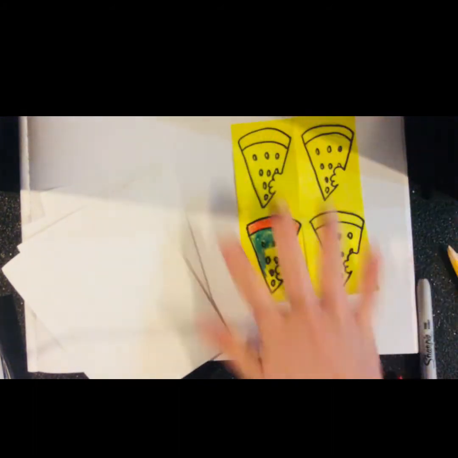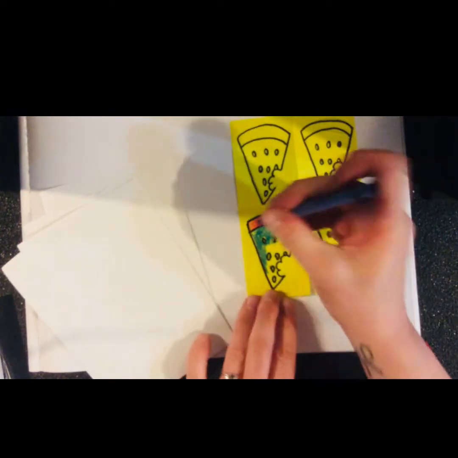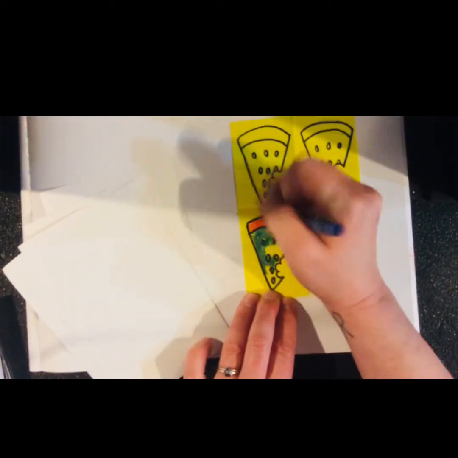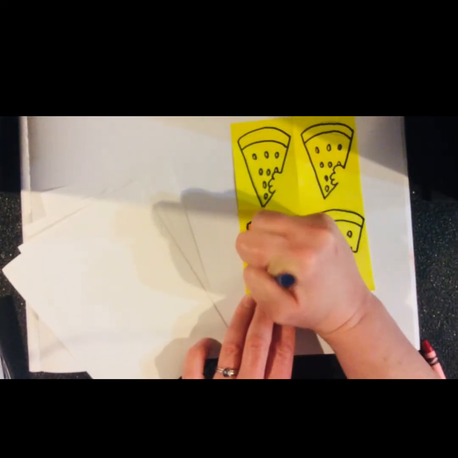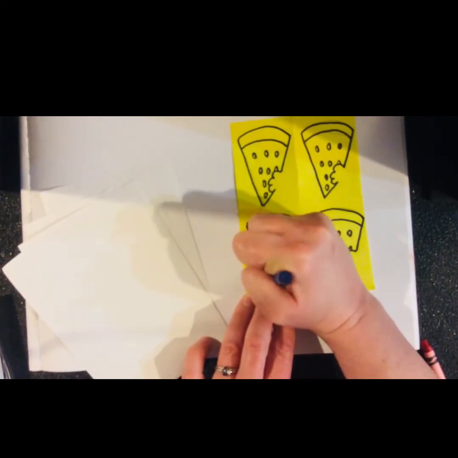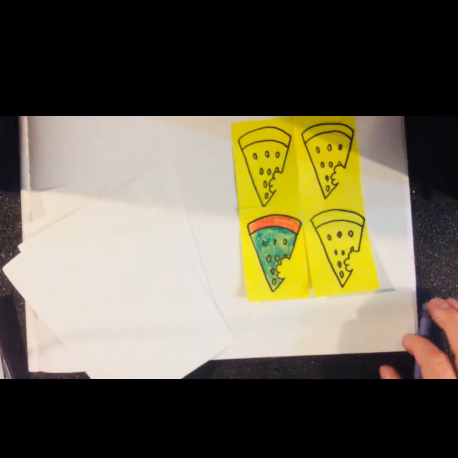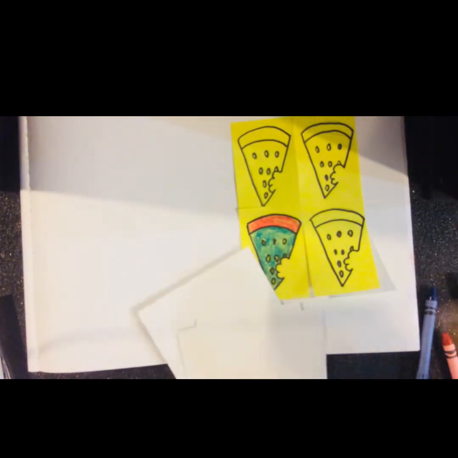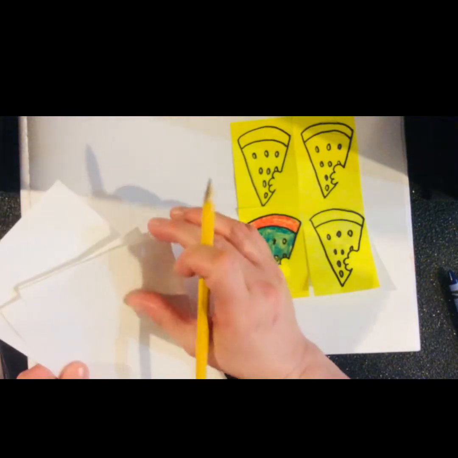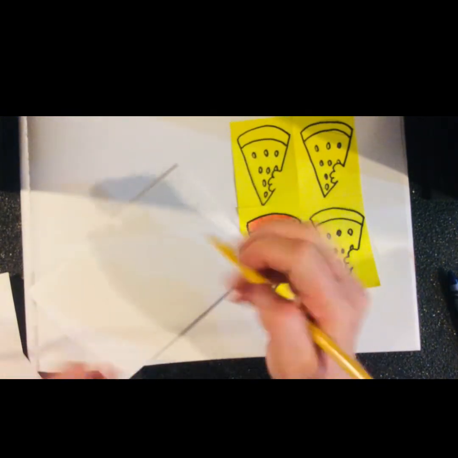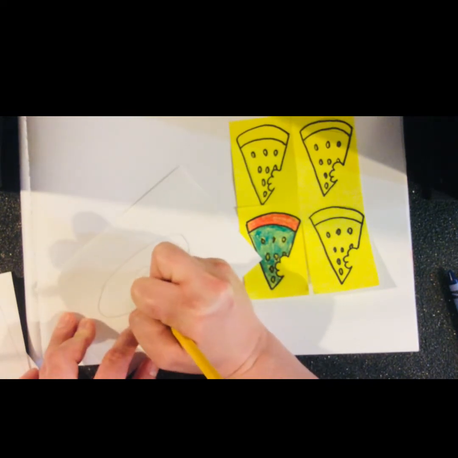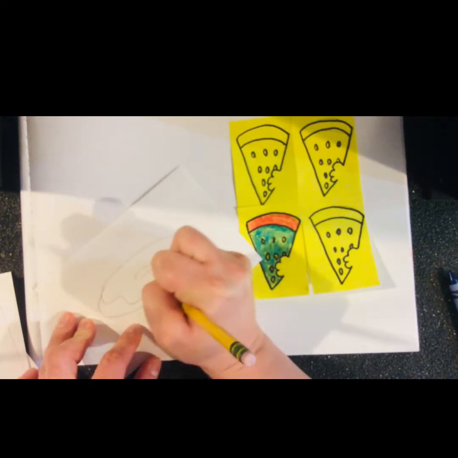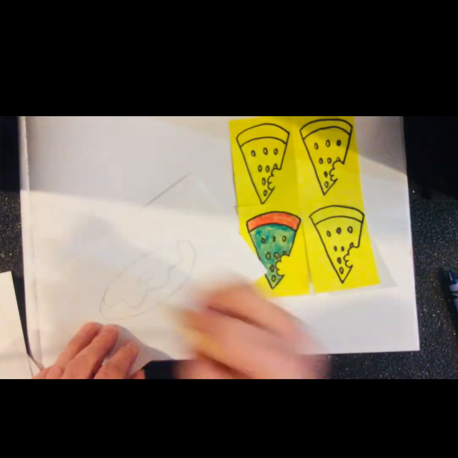Alright, so then I'm going to color them all in those different colors. Okay, I'm going to set this to the side and work on the postcards, or the note cards. Again, same thing. Draw a food. I think this one I'm going to do a donut.